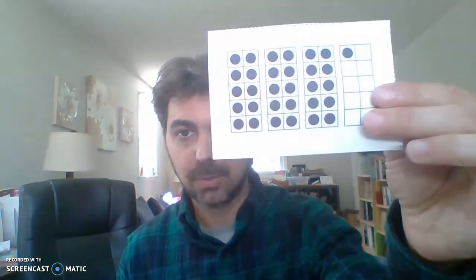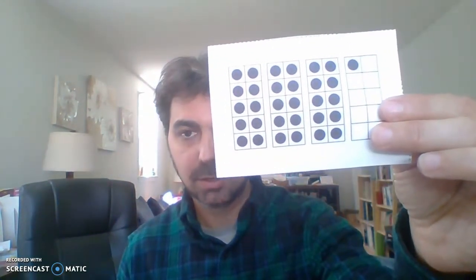Okay, so let's get started. I'm going to flash up some 10 frames. I'm only going to give you 2 seconds, remember? You're going to look at it and think in your head, how many dots do I think there are? Mark, get set. Drum roll, please. Go. 1 Mississippi. 2 Mississippi. All right, all done. What do you think?